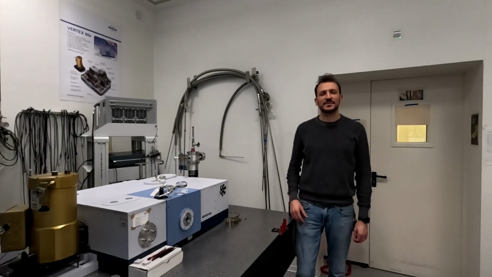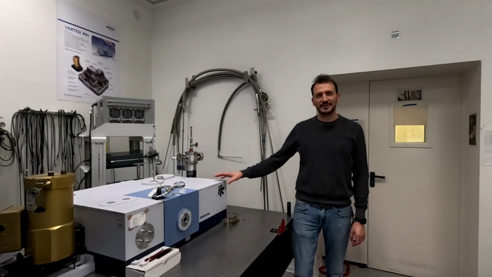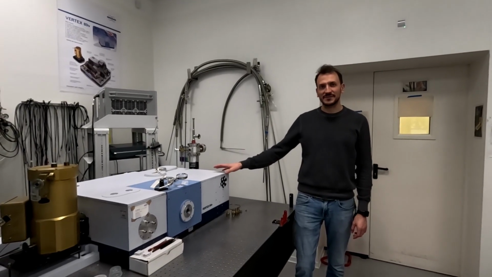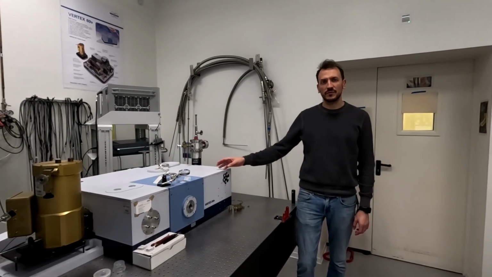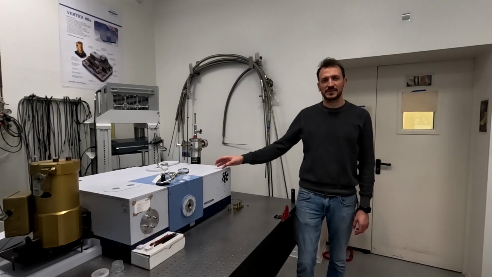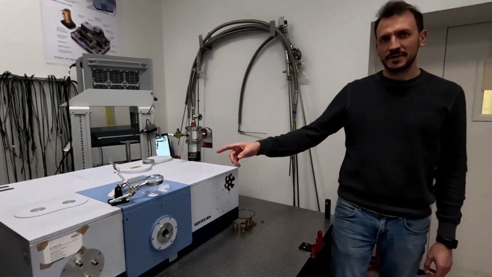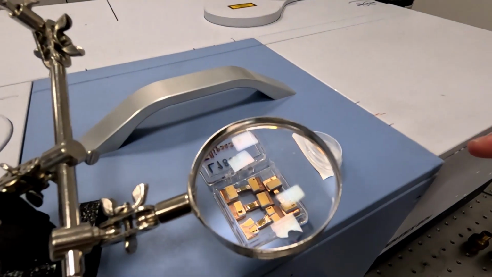So this is the terahertz photonics lab, and this is the instrumentation we use to characterize terahertz quantum cascade lasers. This is a Fourier transform infrared spectrometer that works in vacuum to remove the atmospheric absorption. And here, on top of the spectrometer, we can see some samples of quantum cascade laser devices.